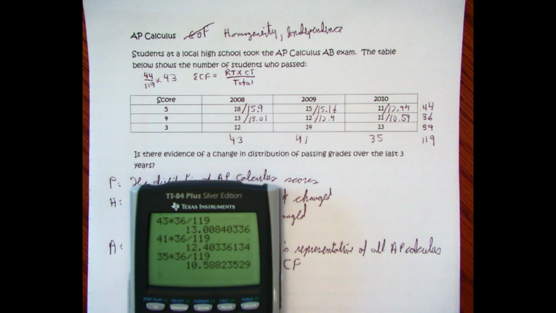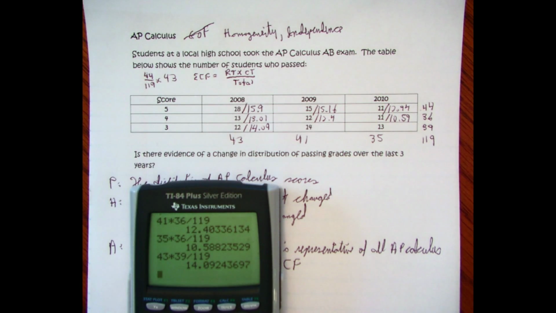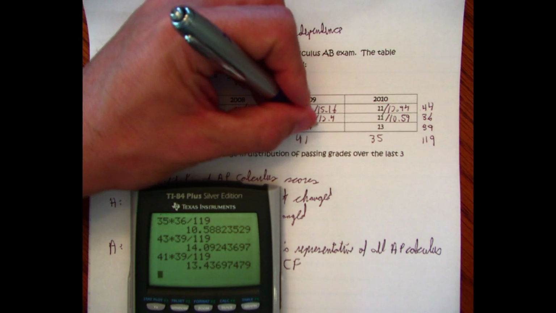And then we'll do the 3s. So 43 times 39 divided by 119 is 14.09, and then 41 times 39 divided by 119 is 13.44.